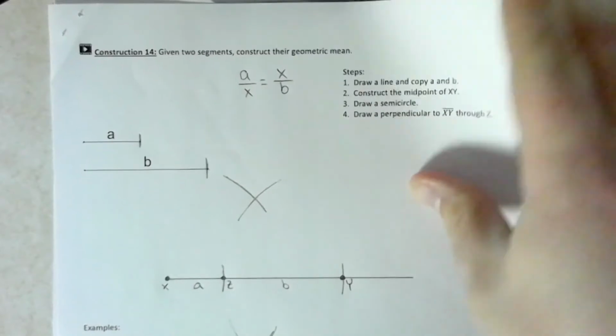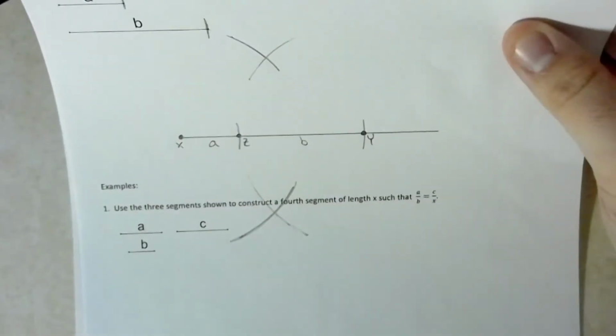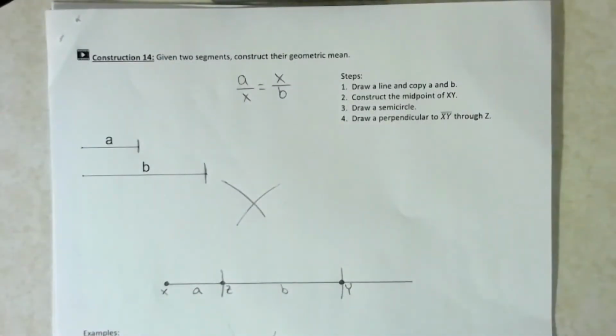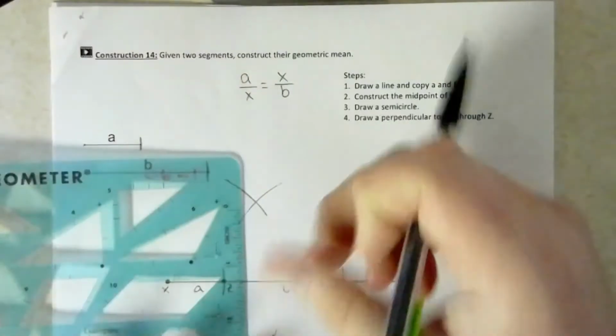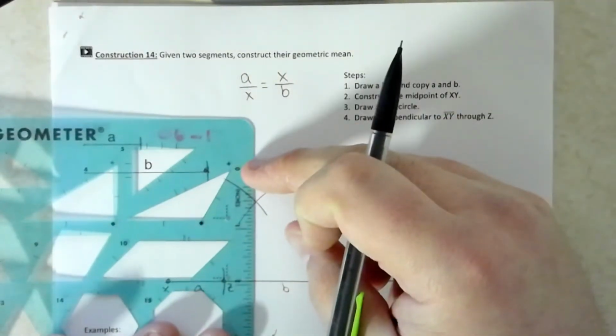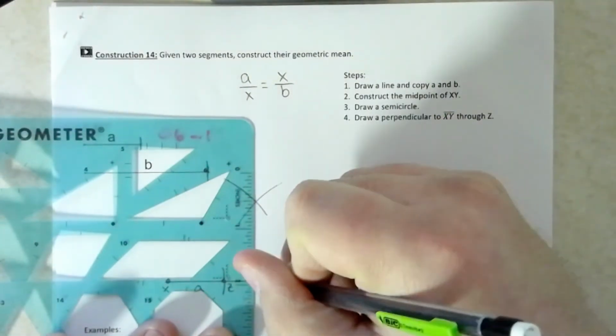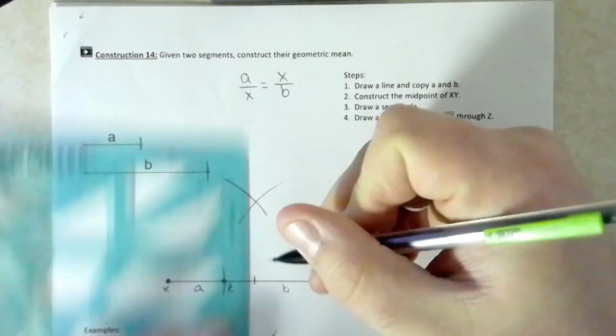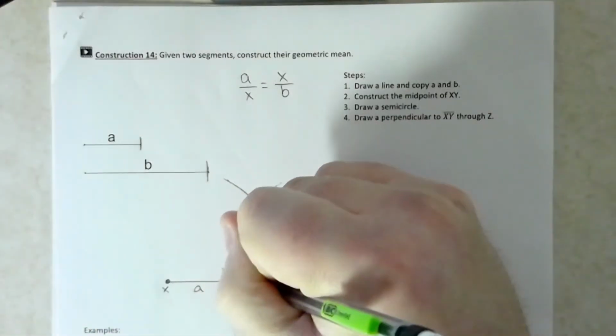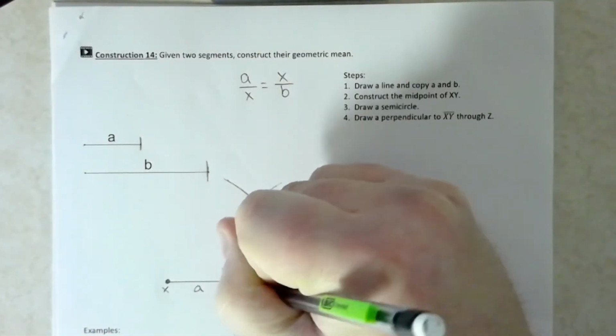You can see the same markings here, top and bottom. And again, all we need is the midpoint. We don't need the entire line here, so I'm just going to make a little marking where the midpoint is, and we will call this M.